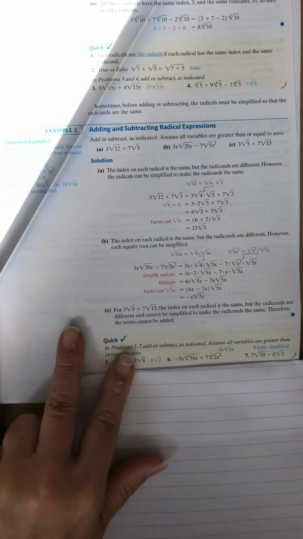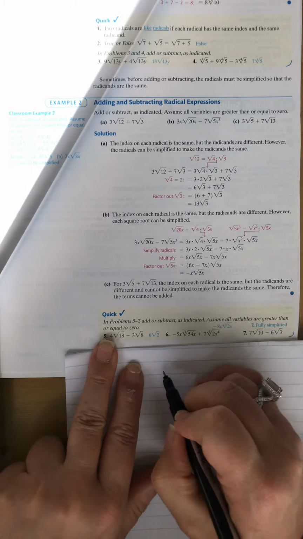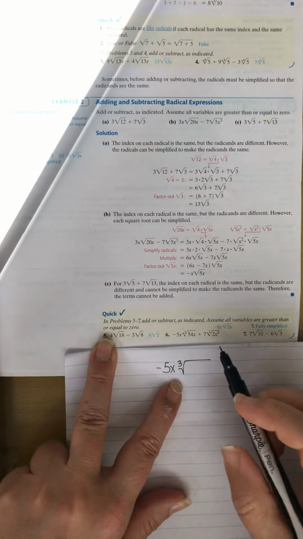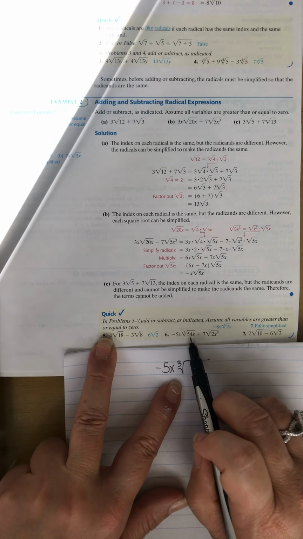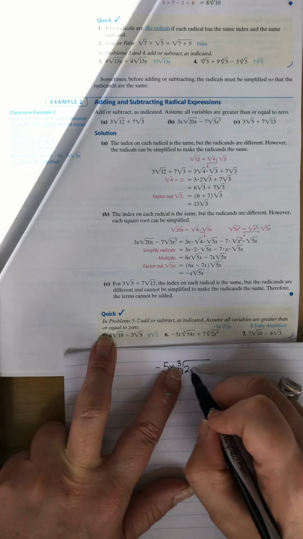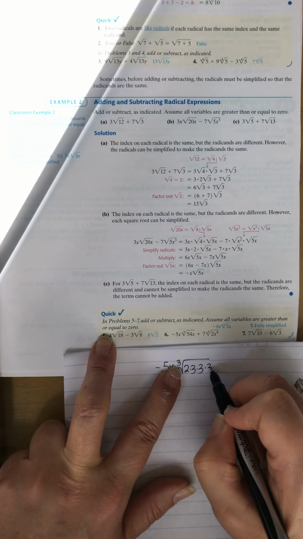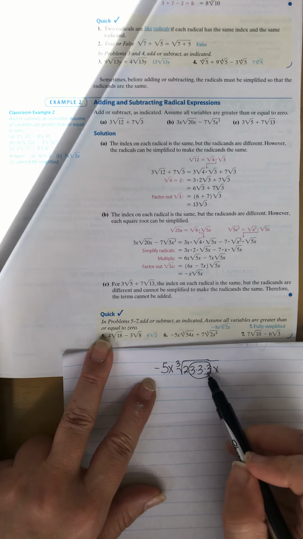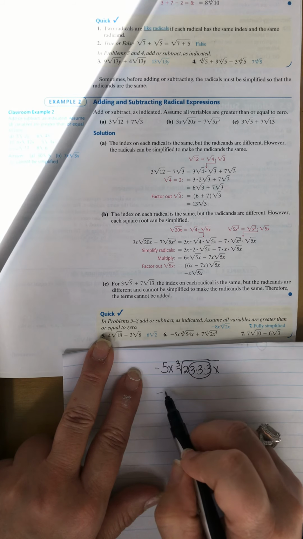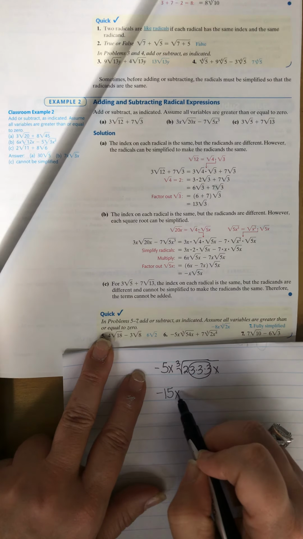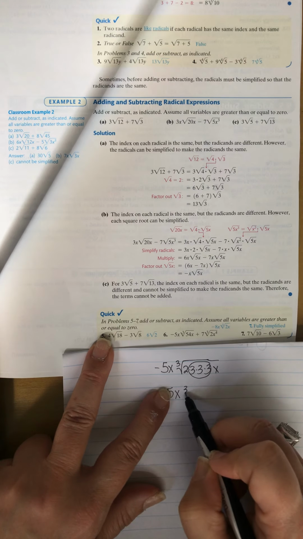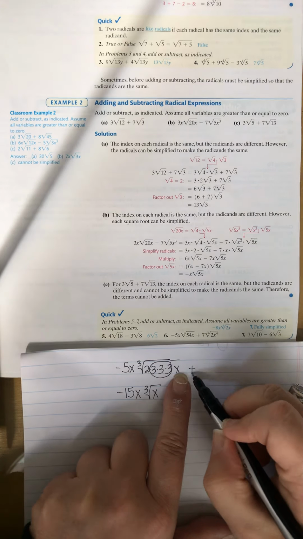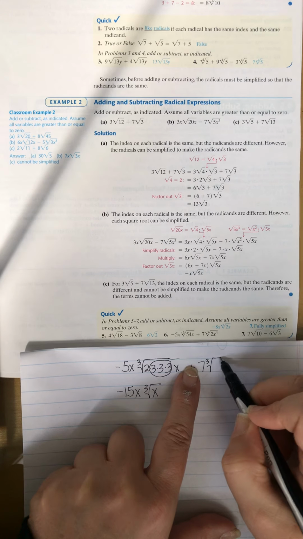Number 6. Negative 5x, and I'm looking for 3 of a kind. 27 times 2, so 2, 3, 3, 3, and x. I can take these 3's out. So this 3 multiplies with that to give you negative 15x, but cube root of x stays. And then we have 7 cube root 2.